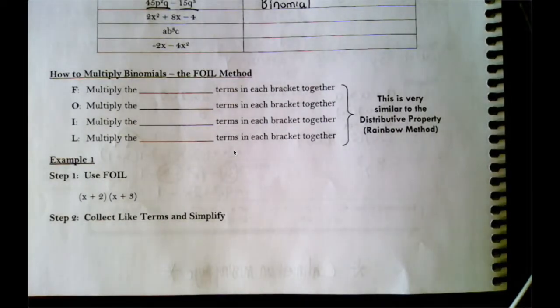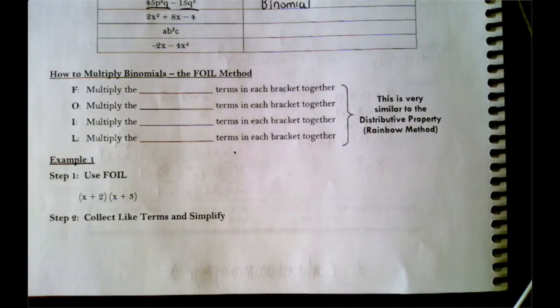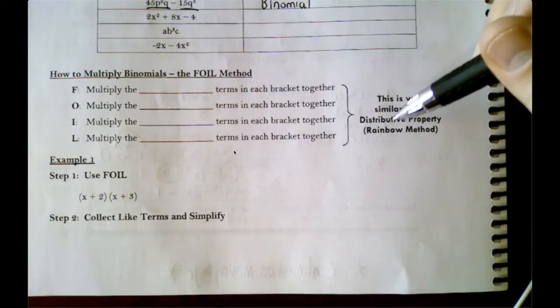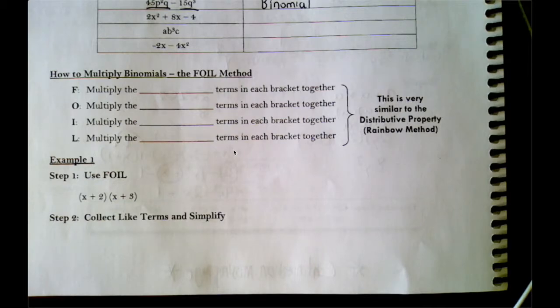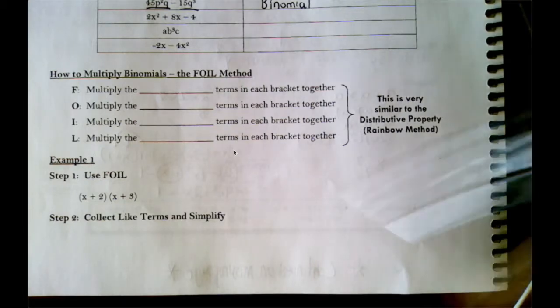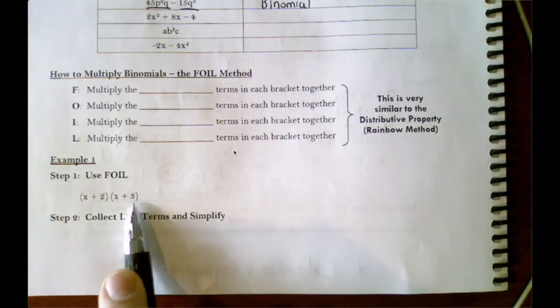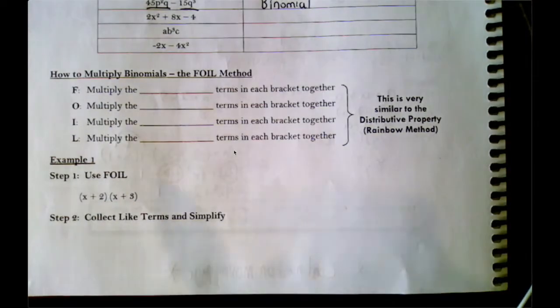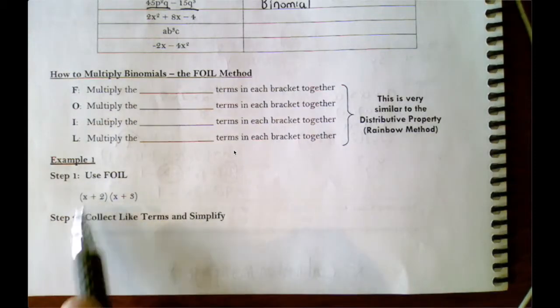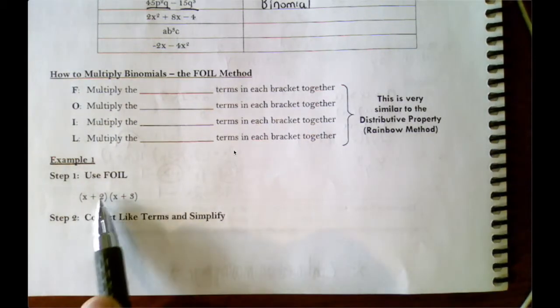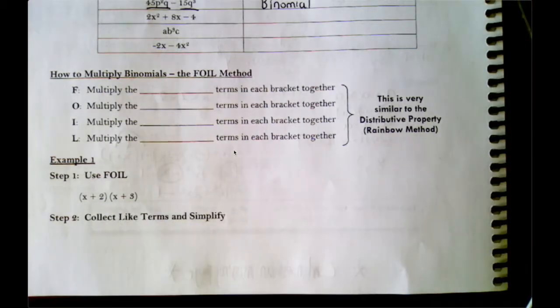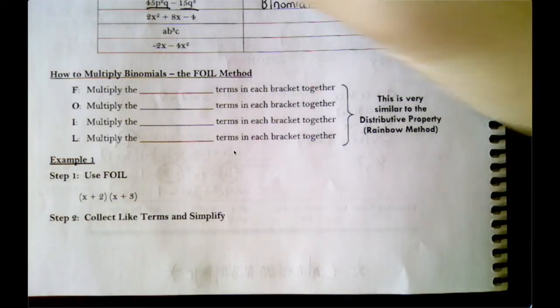So, to multiply binomials, we follow a step called FOIL. F-O-I-L. And FOIL is the directions to apply the distributive property when you have a bracket times a bracket with two things in each bracket. So like this, x plus 2 times x plus 3. Notice we have a bracket in front of another bracket and it's multiplying. It's like doing distributive property twice. We have to take the x and multiply it by everything in the bracket, and we have to take the 2 and multiply it by everything in the bracket. And the way to organize your multiplication is to do FOIL.